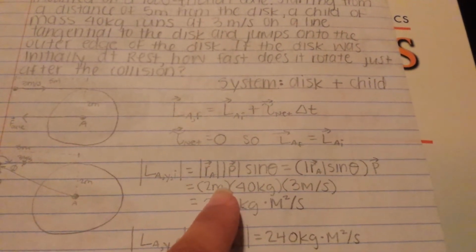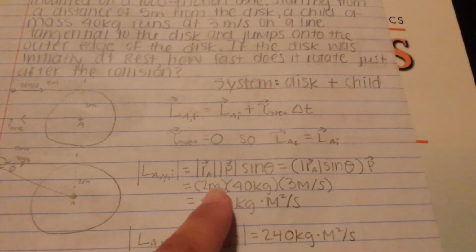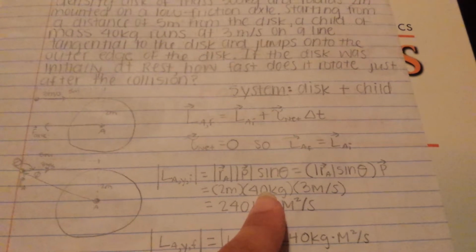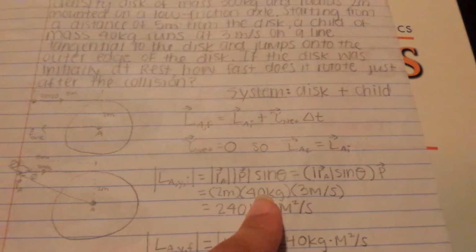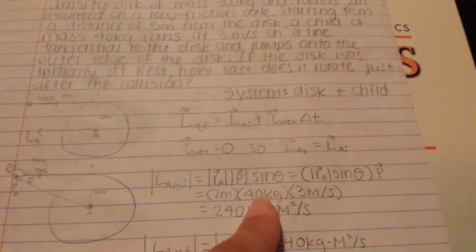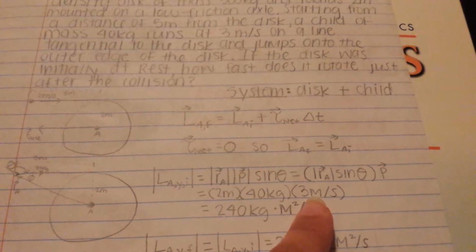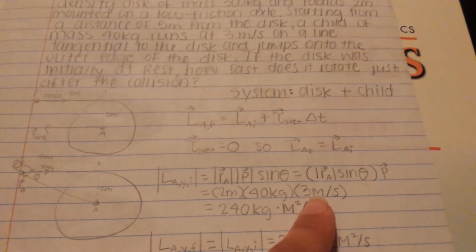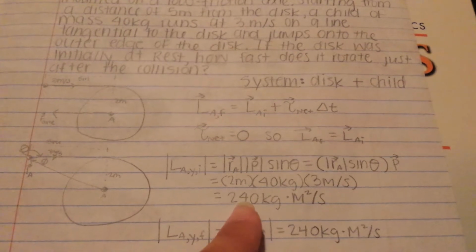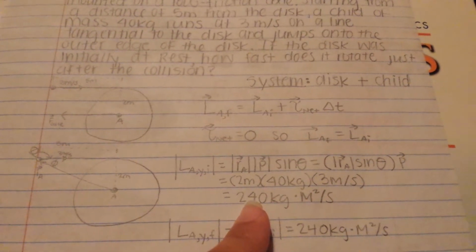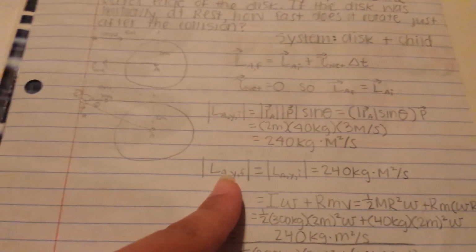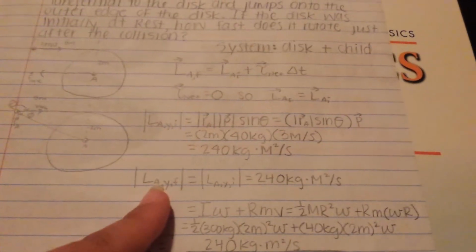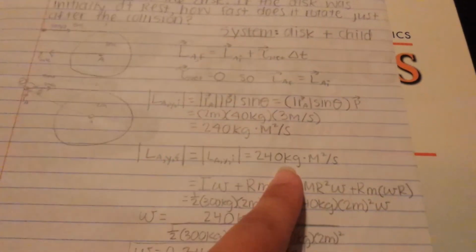And we know that the radius is 2 meters times 40 kilograms, which is the mass of the child running onto it. That's how you get the momentum, times 3 meters per second, which is the initial velocity. And that gives you 240 kilograms times meters squared over seconds. So to get the final angular momentum at A on the y-plane, we know that it's going to equal the initial, so it has to equal 240 still.